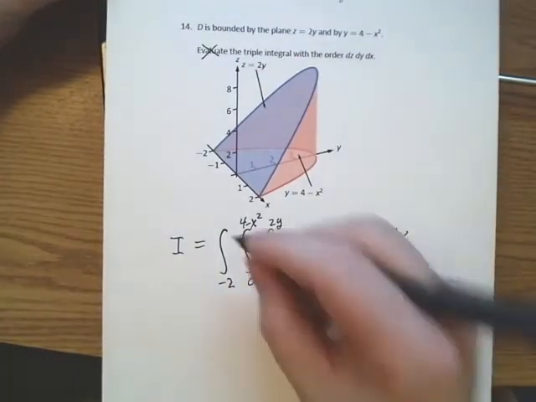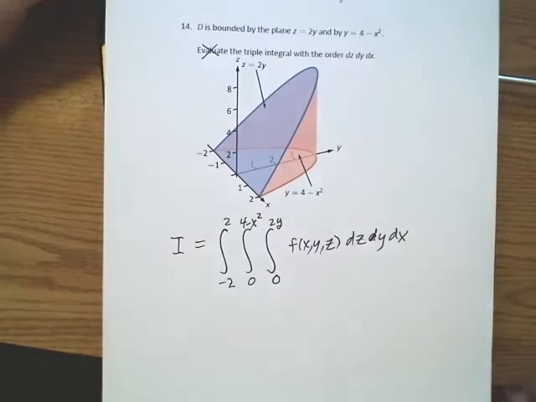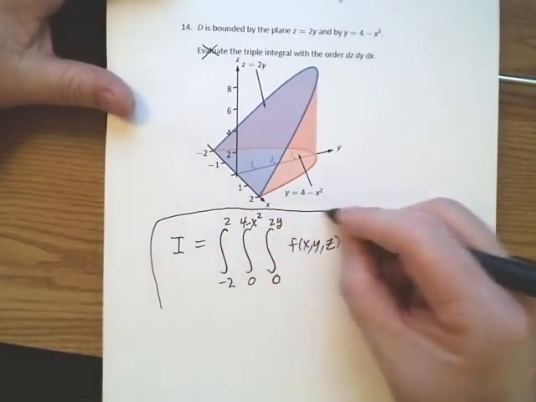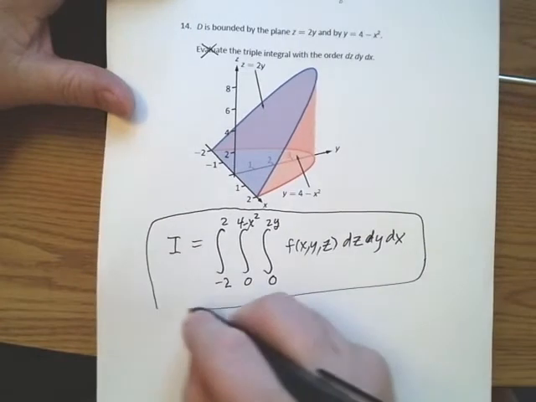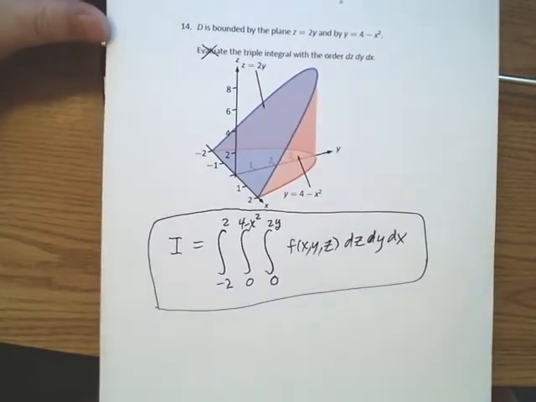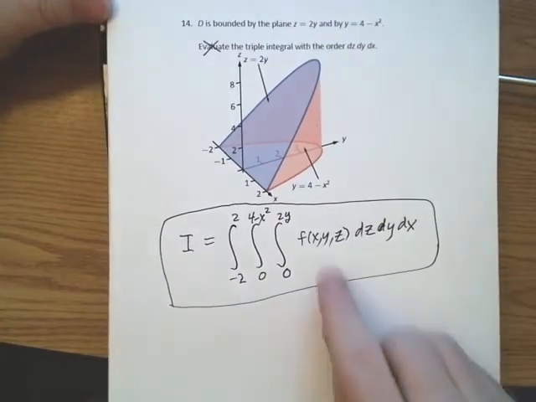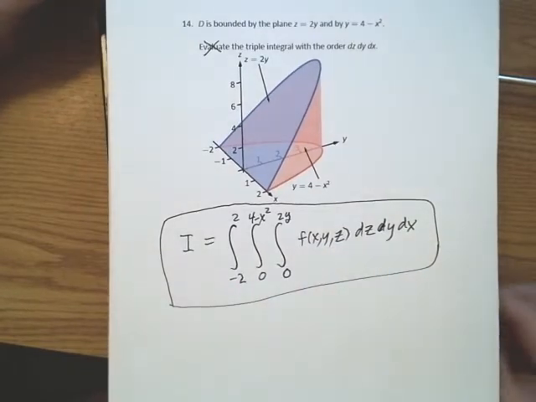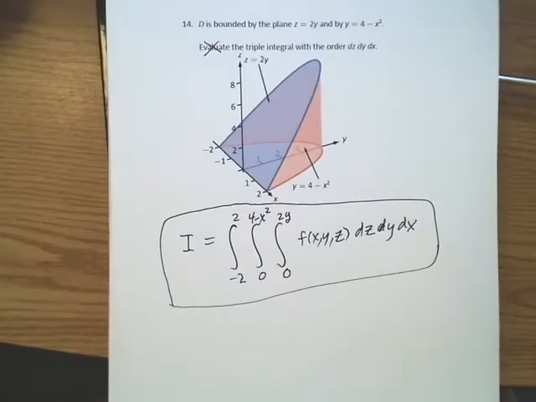It looks like x is going from -2 to 2. And this would be the final answer for our problem here. Now, for some particular f of x, y, z, maybe we could go back and evaluate that depending on how difficult that integration would end up being. But that would be the general form we would be looking at, right?